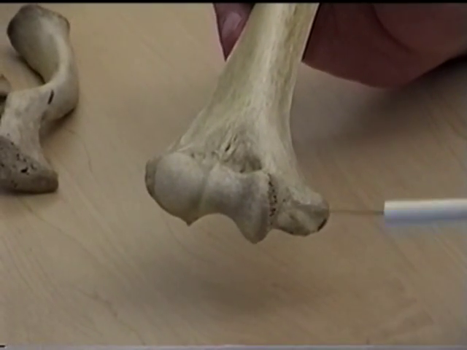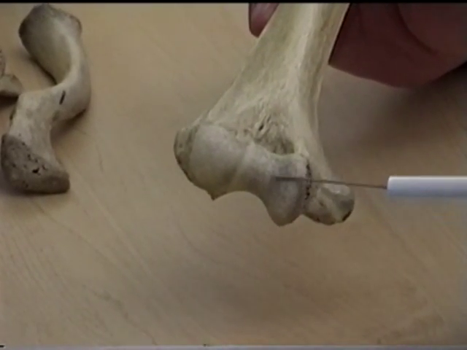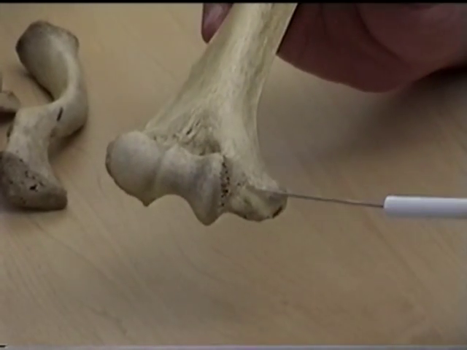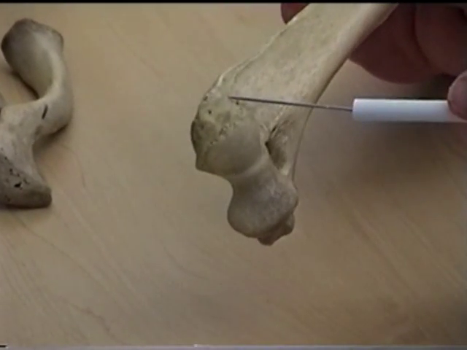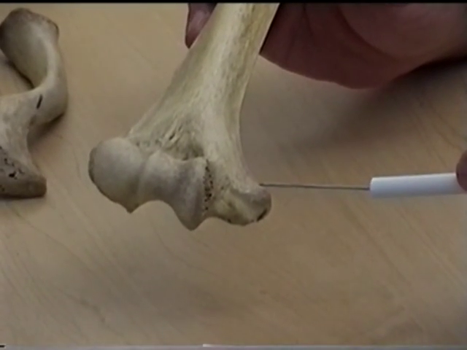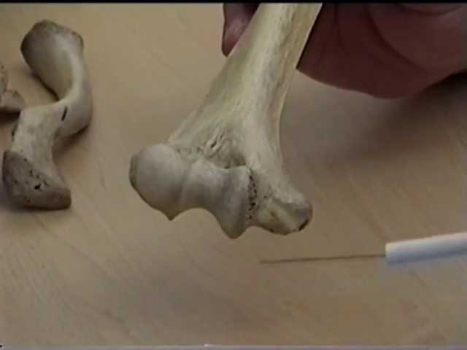When we look at long bones that create joints for movement, real rounded surfaces are called condyles. So these two are condyles. And then roughened areas above them are referred to as epicondyles. And epicondyles are places for muscle attachment, ligament attachment to maintain the joint.